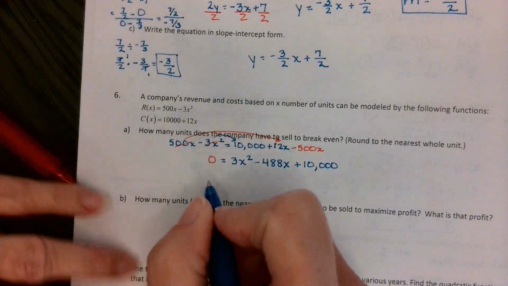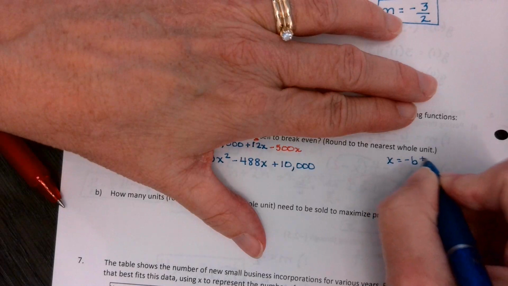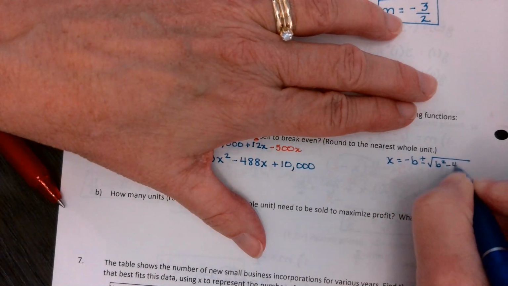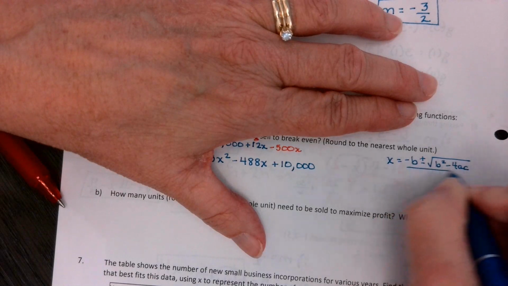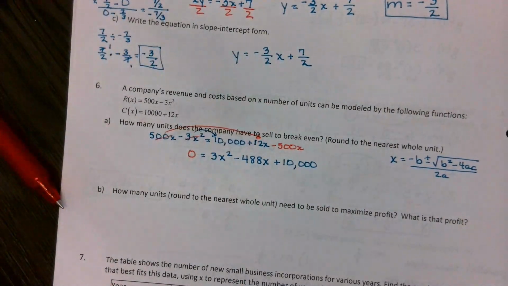The problem with this is you have to know what the quadratic formula is. X equals negative b plus or minus the square root of b squared minus 4ac, the whole thing all over 2a. Notice where my line is. It's all over.